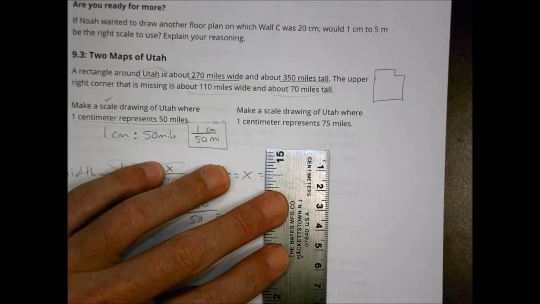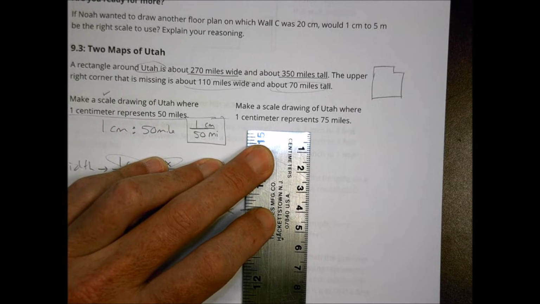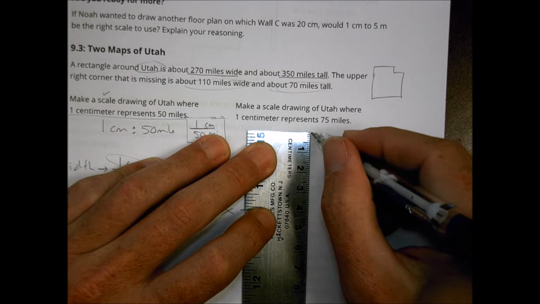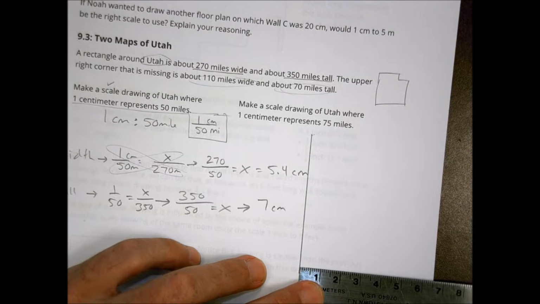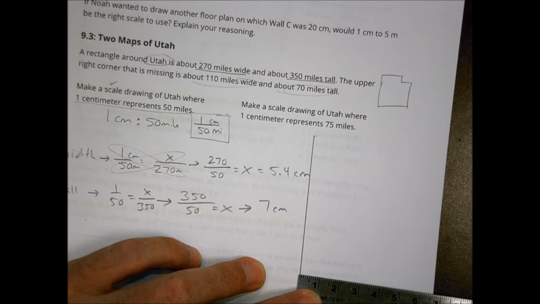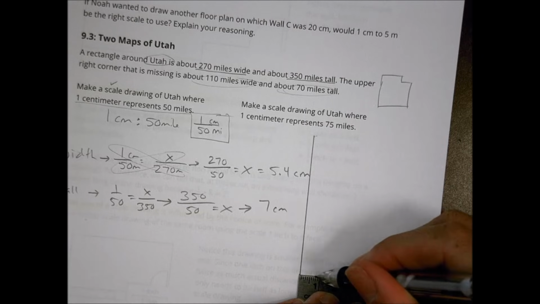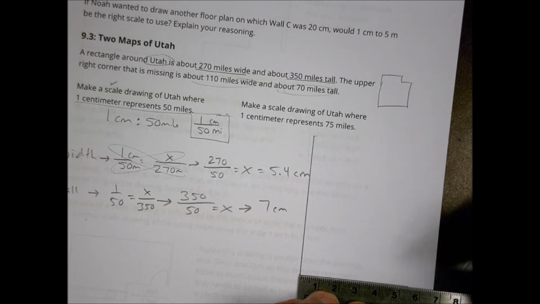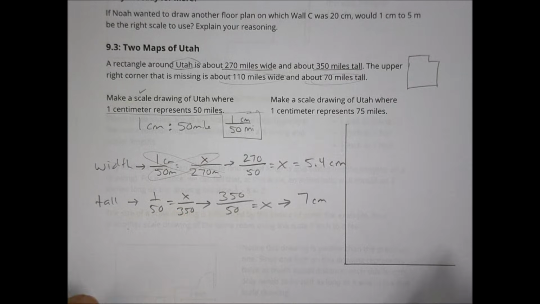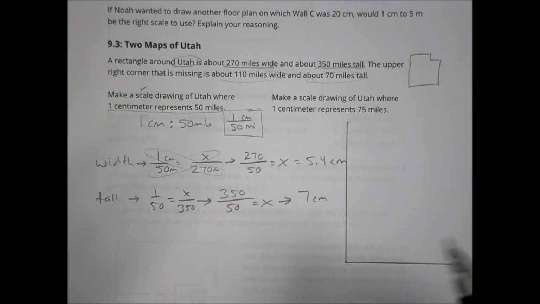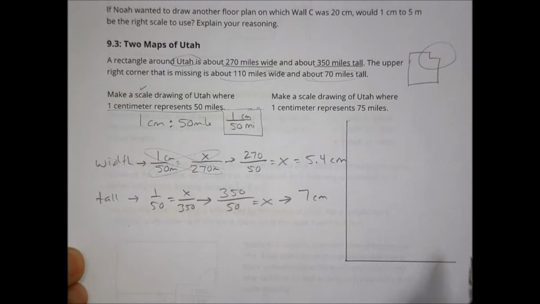Let me draw it right over here. So I'm going to just try to get some room here. Don't have much. Let's see, so 7 centimeters tall. And then we're going to go 5.4 centimeters wide. So if I drop this here, 5.4, a little less than half. So we're going to go here and go 5.4. Something about there. We know it's not going to be a complete rectangle, so I have to find out that other part. We got that corner that's chopped out of there.